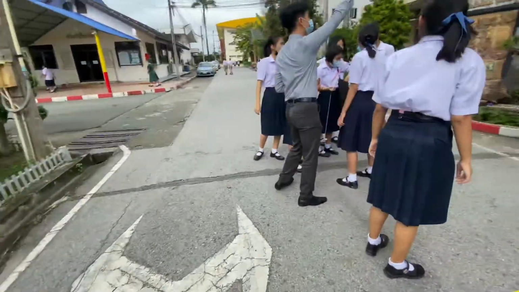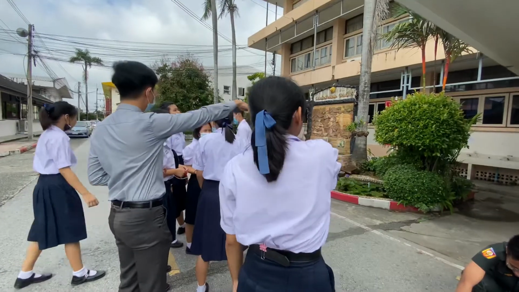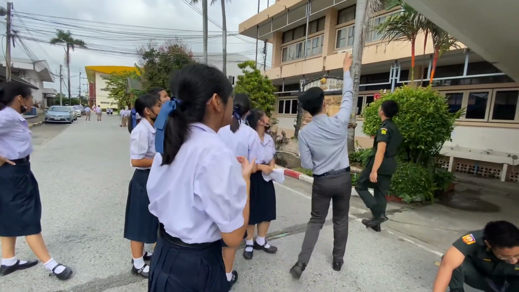You need to measure at the same point down. For example, we're going to measure the top of the building.